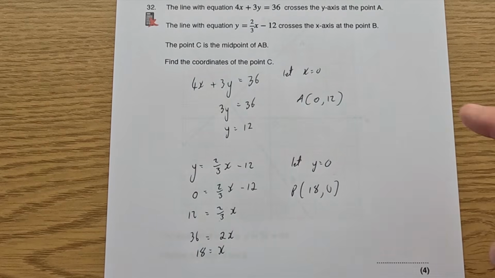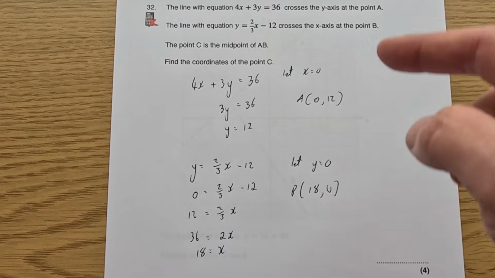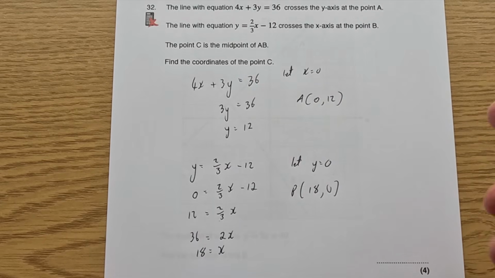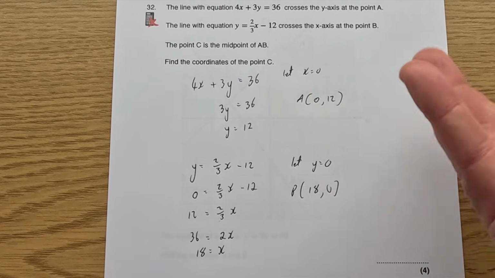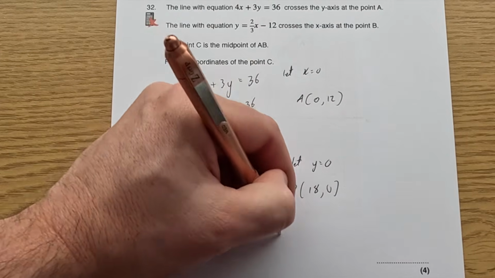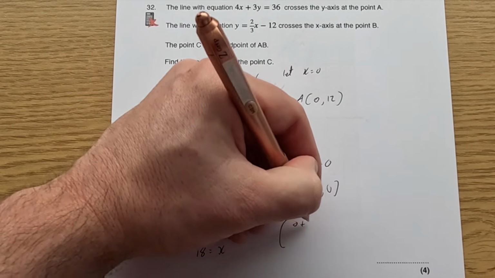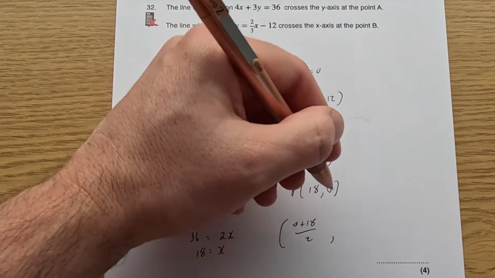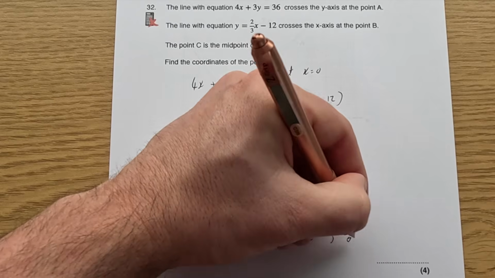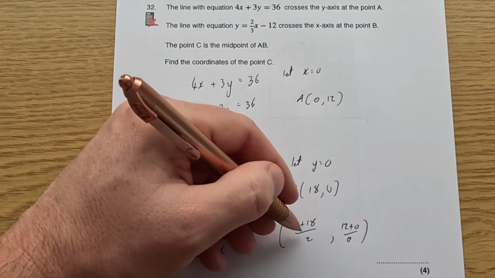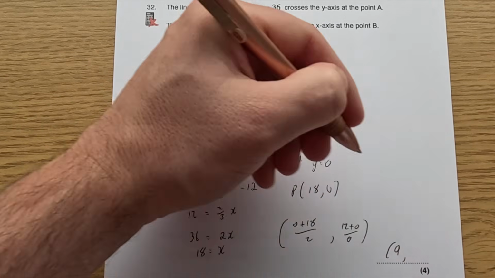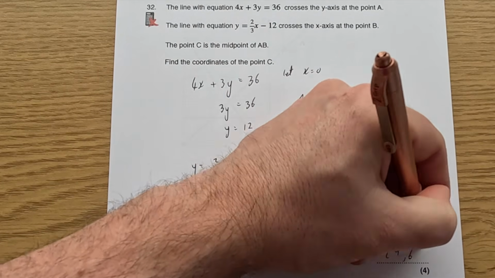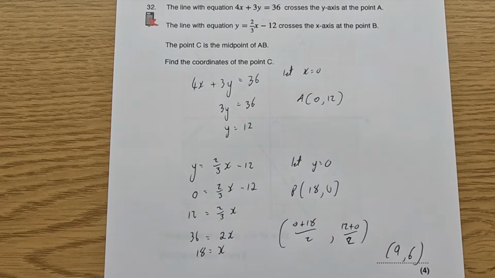We now know the coordinates of the point A. We know the coordinates of the point B. The point C is the midpoint of AB, so we want to find the midpoint of those 2 points. To find the midpoint of 2 points, you add them together and then halve it. So we add the x coordinates together, 0 plus 18, and then divide by 2. And for the y coordinate, it'd be 12 plus 0 divided by 2. 0 plus 18 is 18, divided by 2 is 9. And then 12 plus 0 is 12, divided by 2 is equal to 6. So the coordinates of C would be 9, 6, and that's it.